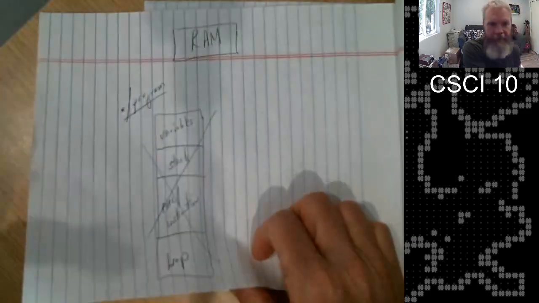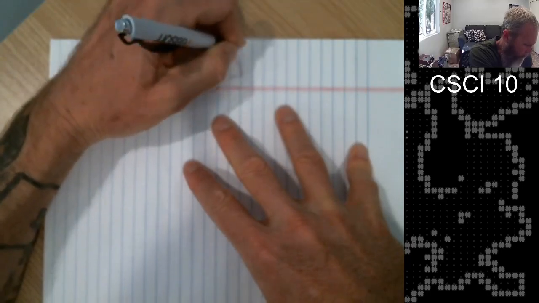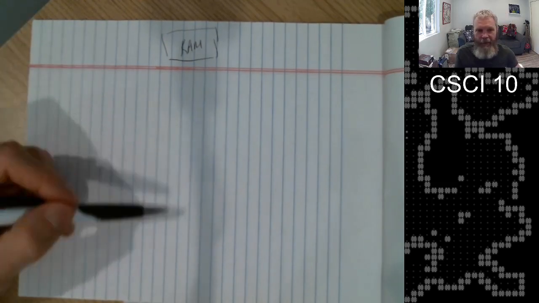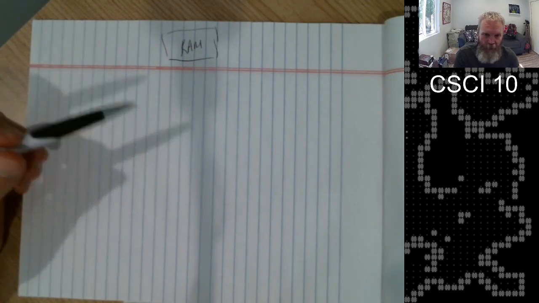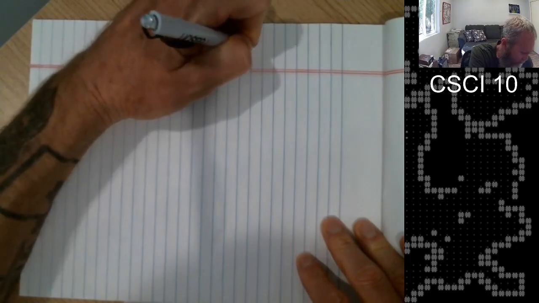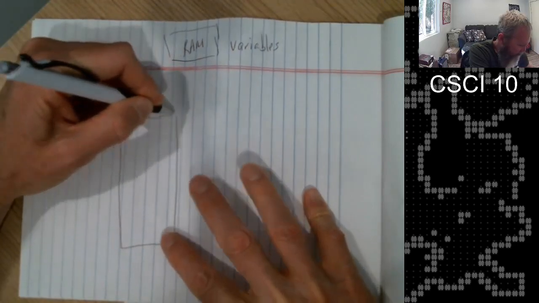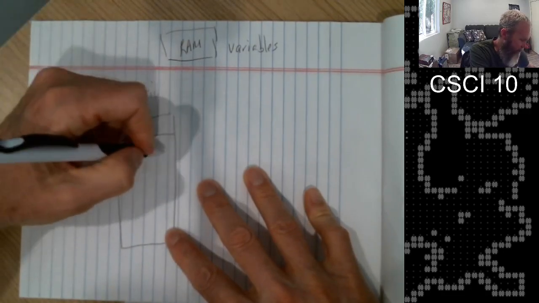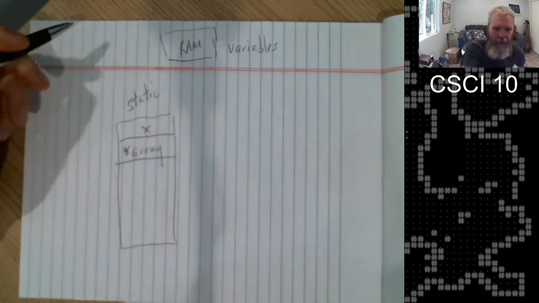Okay, but I'm going to simplify that picture a little bit and just talk about the variables part. So when you run a program, technically the operating system sets aside a whole bunch of memory for all the stuff that's in your program, but let's focus on the variables specifically. So one thing that you get is the static variables, which in our program we have an X and we have an array. Although the array is special.